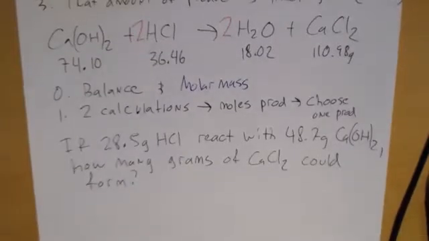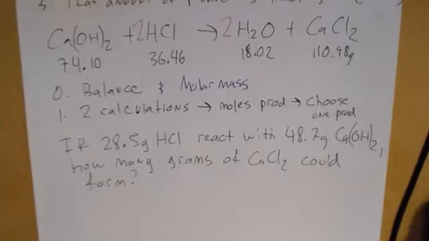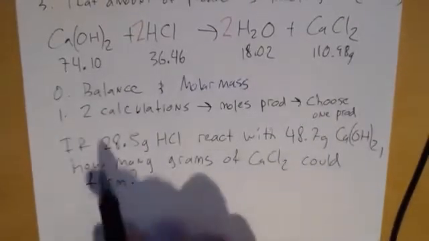Okay, so someone wanted to do the easier one after. Okay, let's do the hard one. This is the harder one. So I'll do the hard one. Okay, so there's 2 calculations.